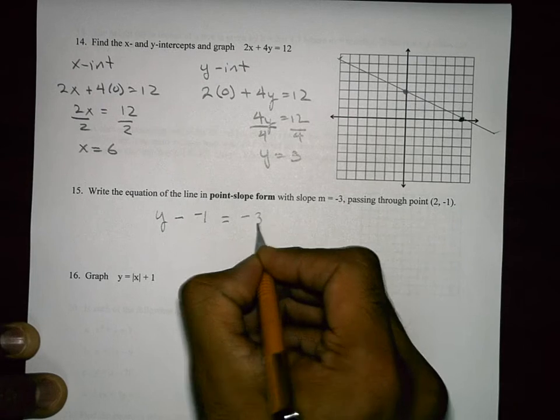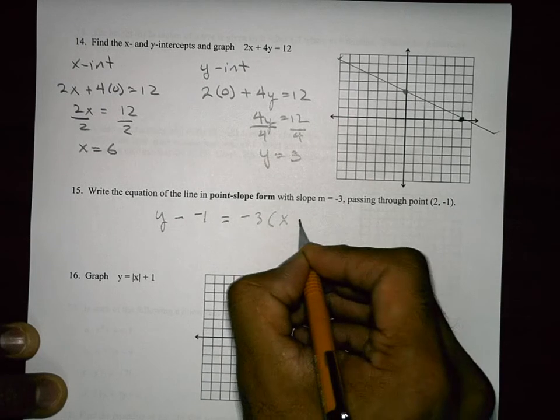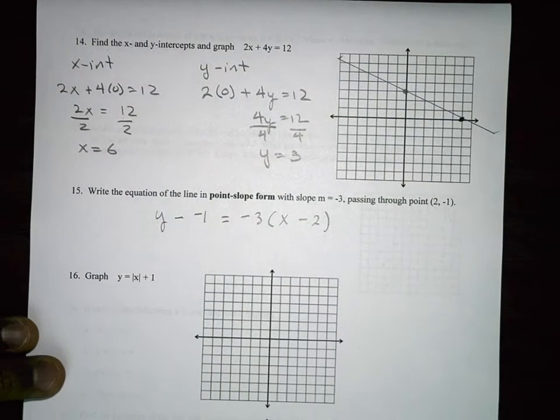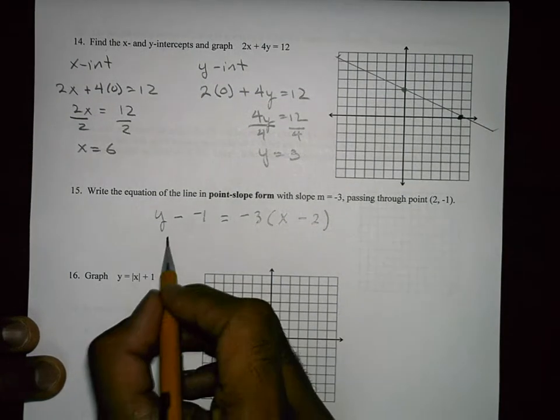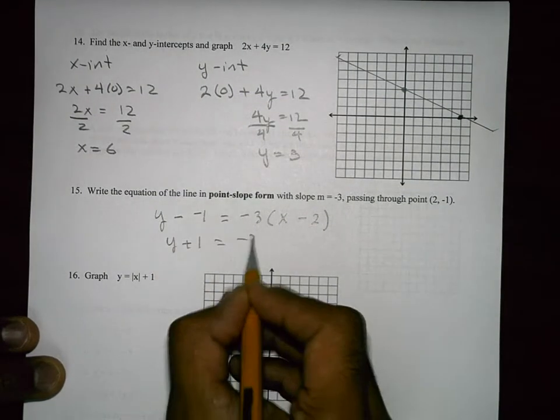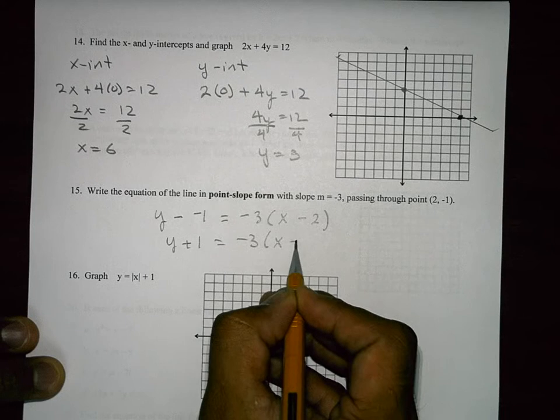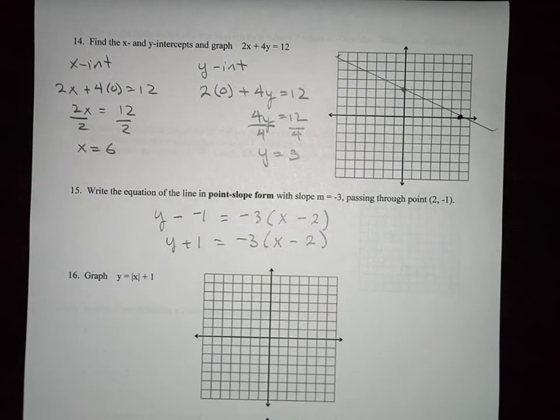Okay. So you can see I plugged it into point slope form. Okay. So I put the points, then you got to clean it up a bit. I do not need to solve for y because they didn't ask for slope intercept. They asked for point slope. So I can just go ahead and leave it right there.